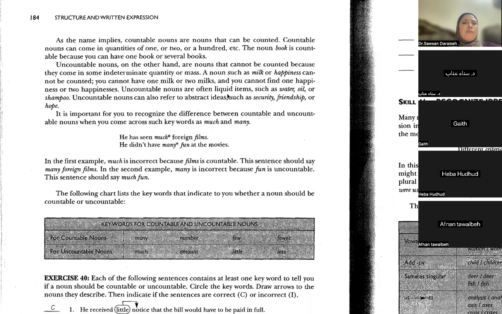Uncountable nouns are often, why? Often they are liquid, such as water, oil, or shampoo, dishwashing liquid, if you want to call it, liquidy stuff.